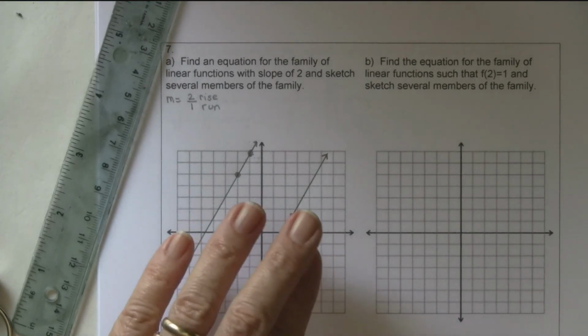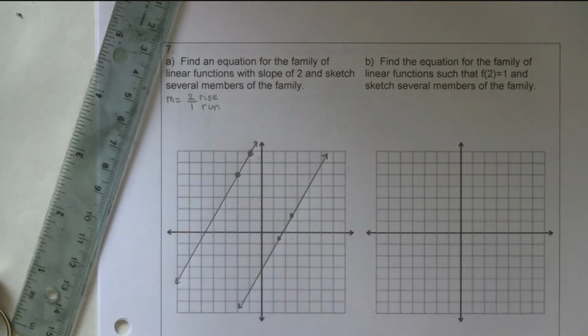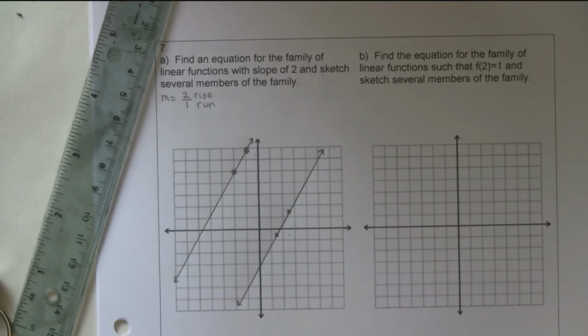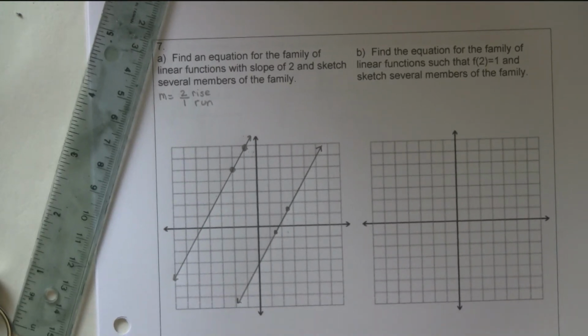So if I've done a real good job, these should look parallel. And on my paper, they look a little more parallel than they do on the screen to me. Maybe it's because of the angle, I'm not sure. Anyway, they also asked me to find the equation of this family of linear functions.